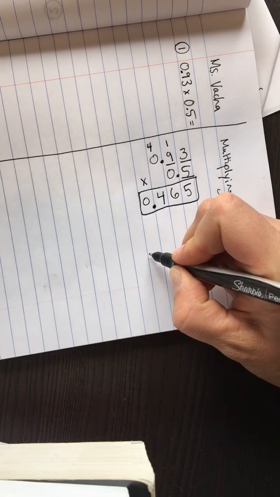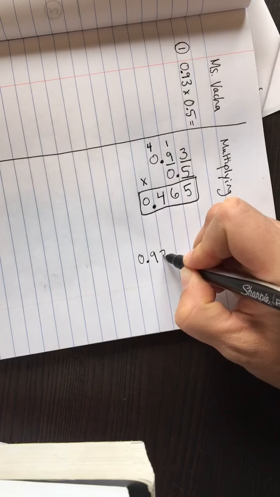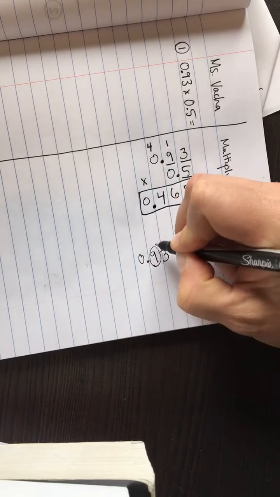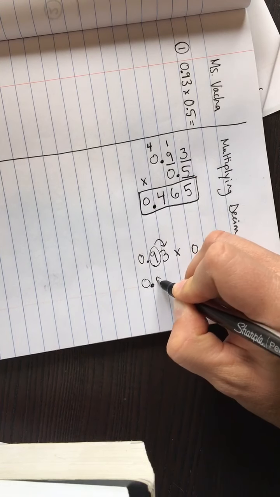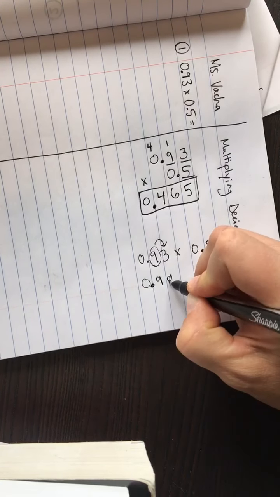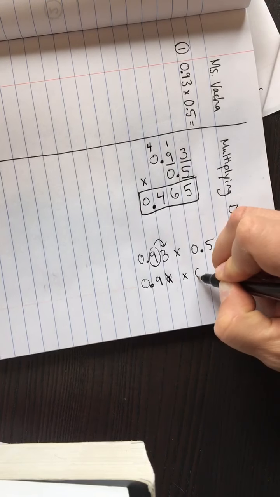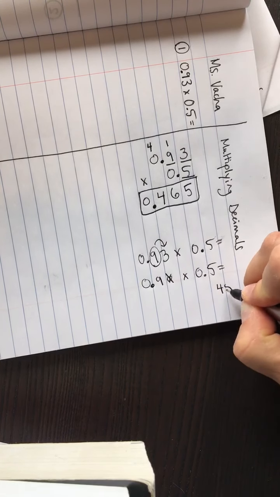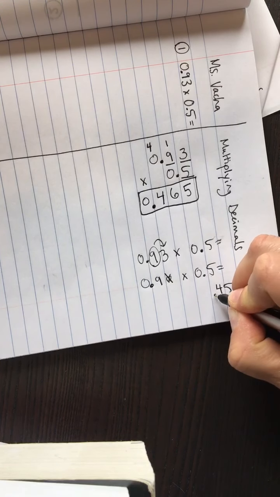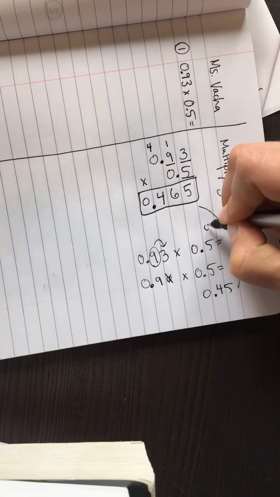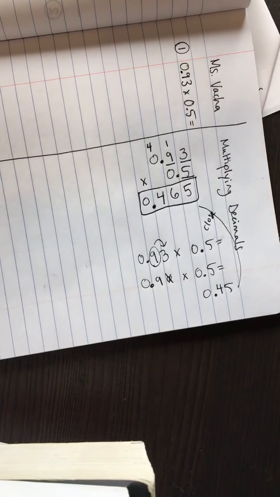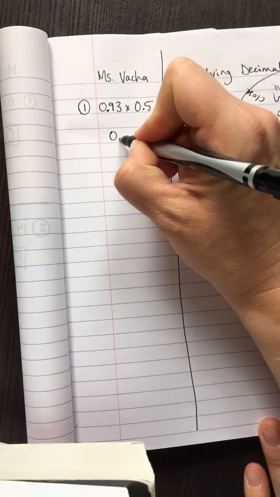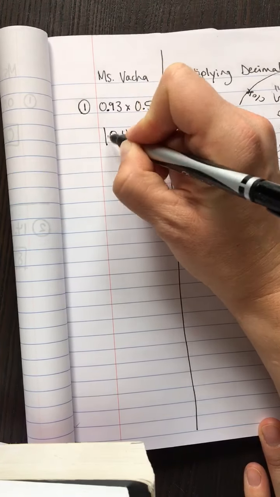I'm going to check with rounding. So 93 hundredths times 5 tenths, 93 hundredths, I would round, and I would get 9 tenths times 5 tenths. 9 times 5 is 45, and then there are 1, 2 digits behind the decimal. 45 hundredths is very close to 465 thousandths. Again, so I got 465 thousandths as my product.